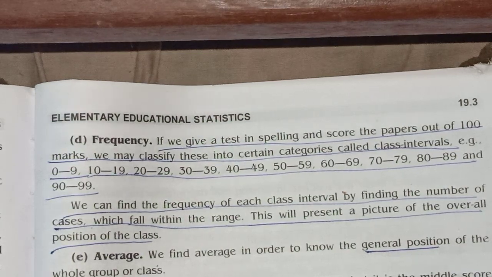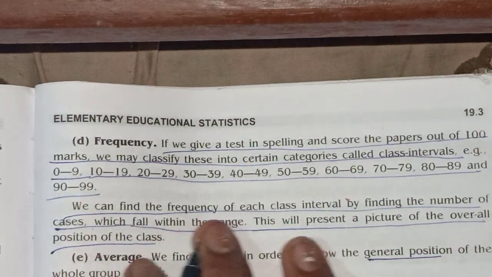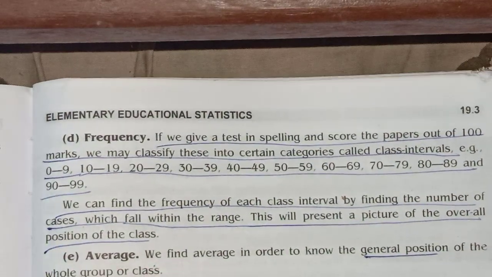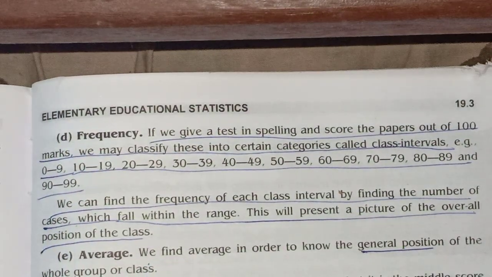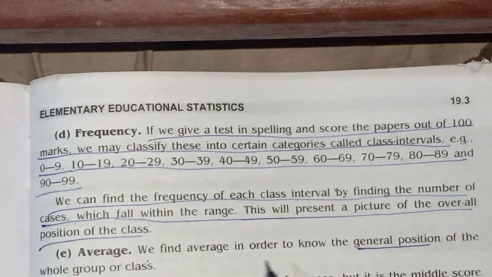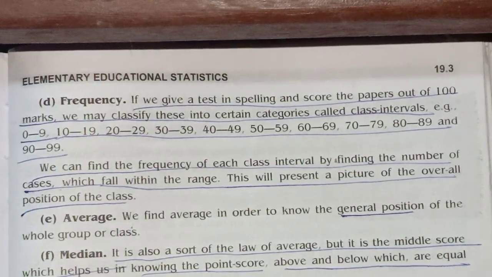The students who scored 0 to 9 out of 100, the students who scored 10 to 19, 20 to 29, 30 to 39, and so on. Like this, they are listed. We can find the frequency of each class interval by finding the number of cases, here cases are students, which fall within the range. This will present a picture of the overall position of the class.